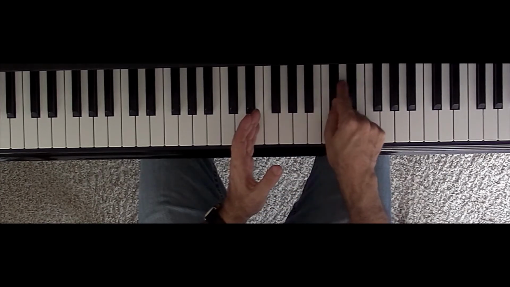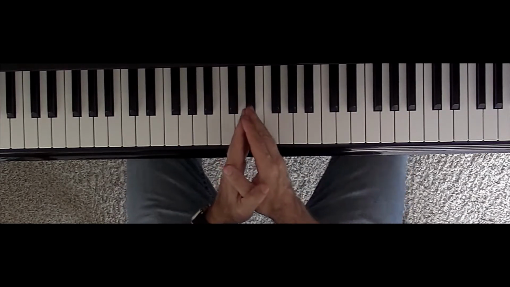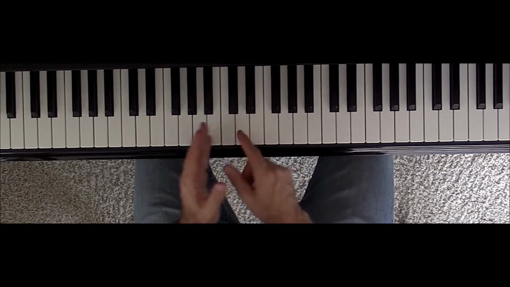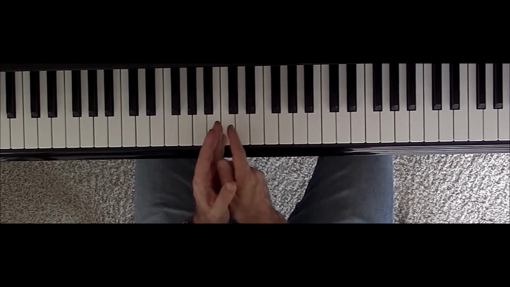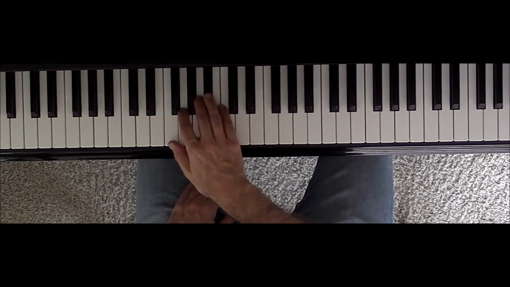In the same way, you can build the flat keys, going in the same way, going down a fifth below. For example, F major.